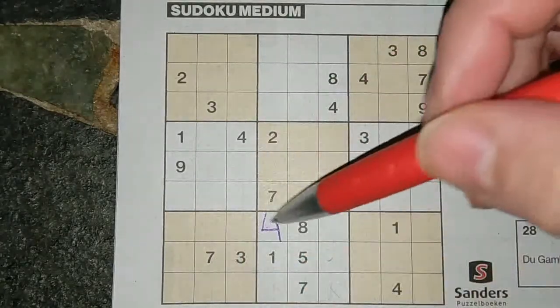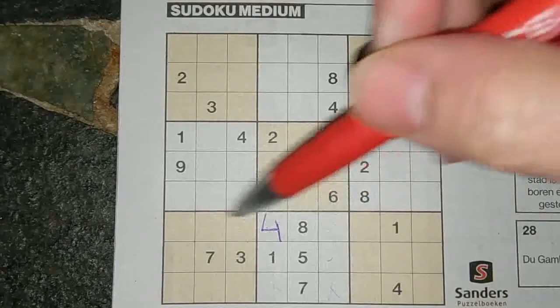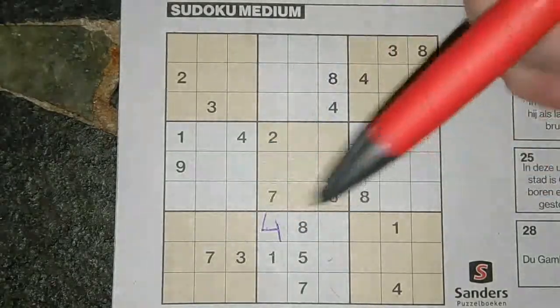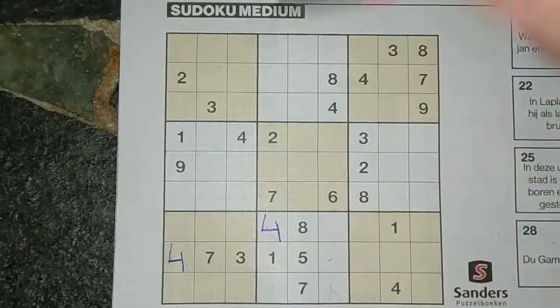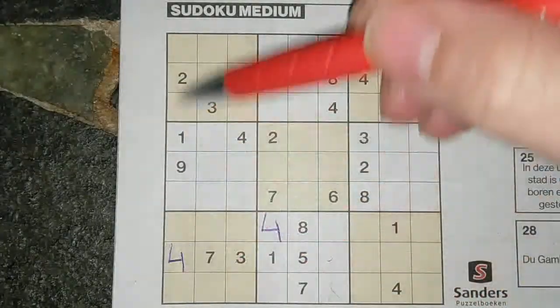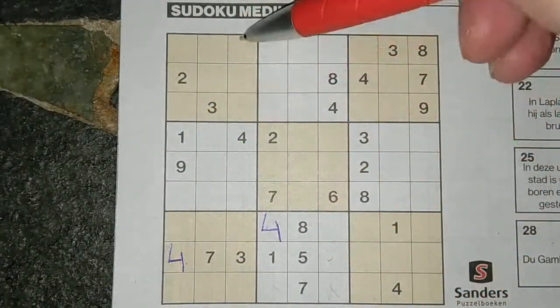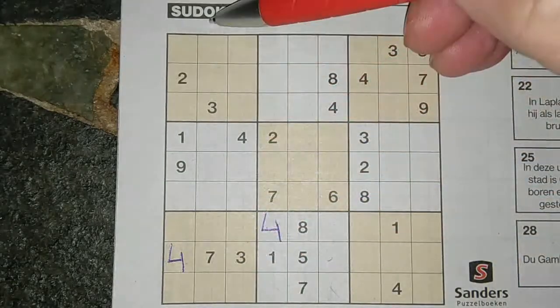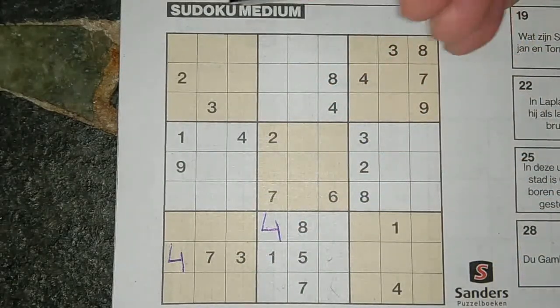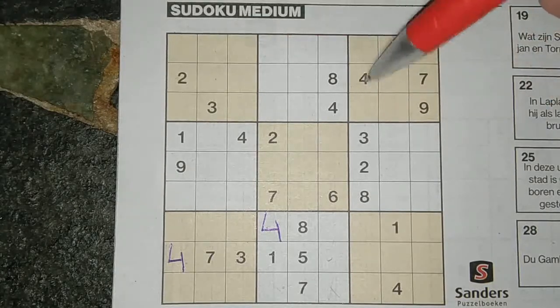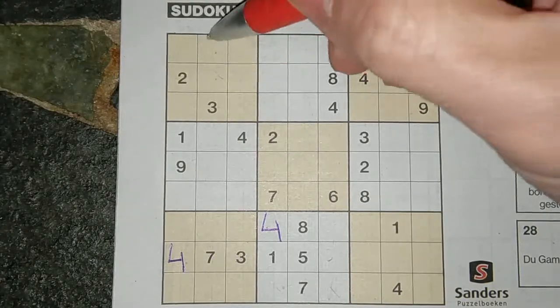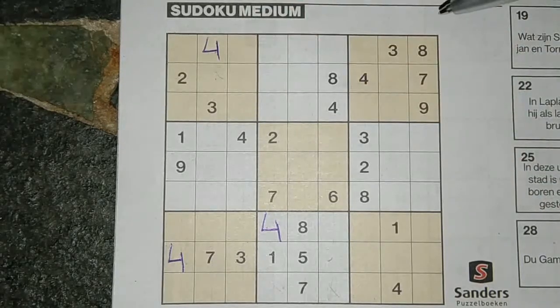4 in the last row, 4 in that row, so in the row between, the only place for the 4 should be here. 4 in this column, 4 in the third column, so in the second column, the column between, the only 2 places for a 4 are here or there, but I see here a 4, so no 4, therefore it should be here.